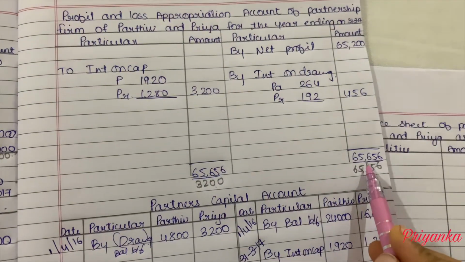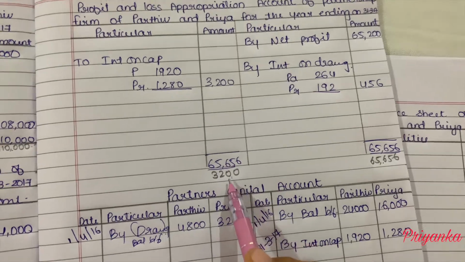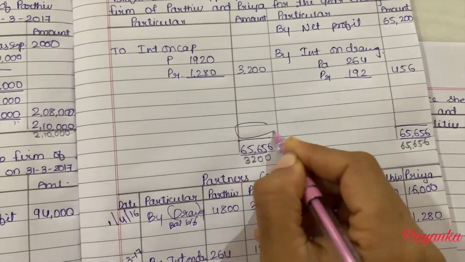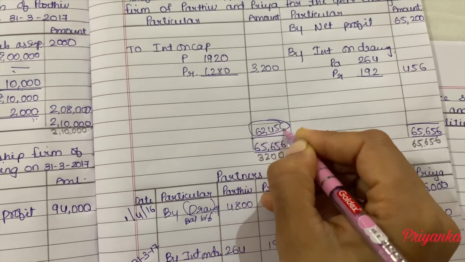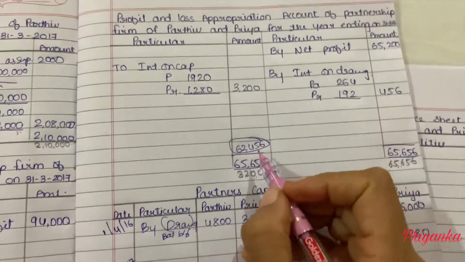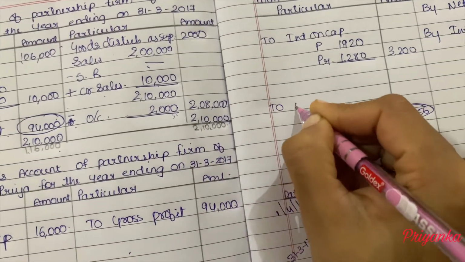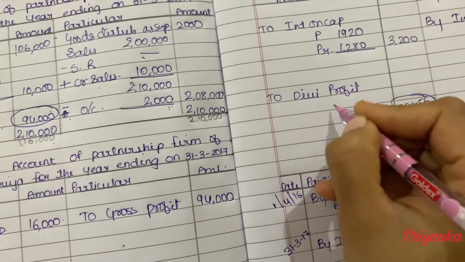The credit side is more, so I have written both the sides the same and get minus with 3,200. We get the difference over here, 62,456.